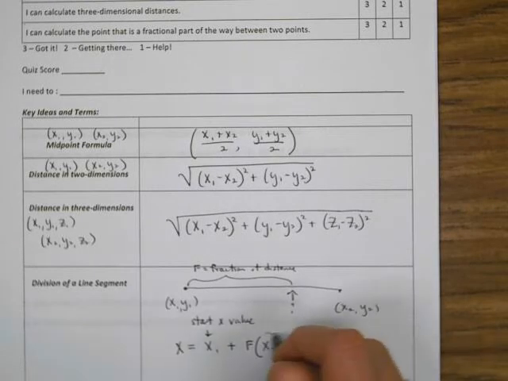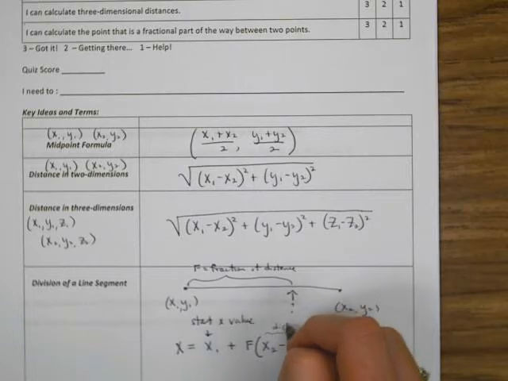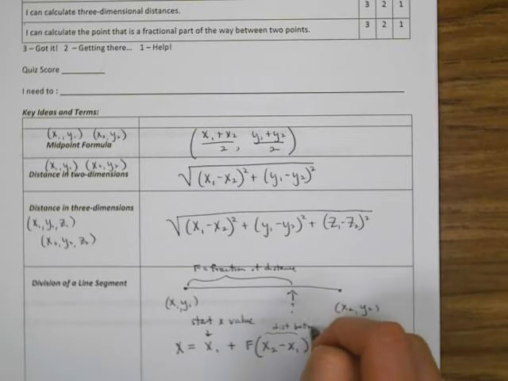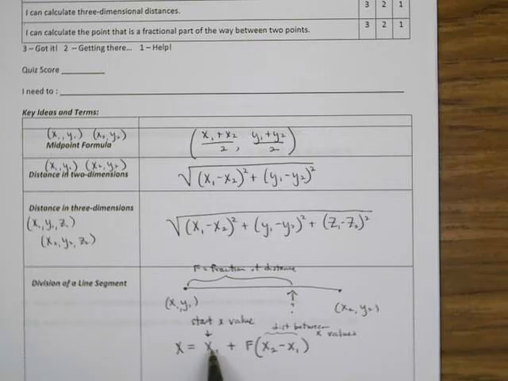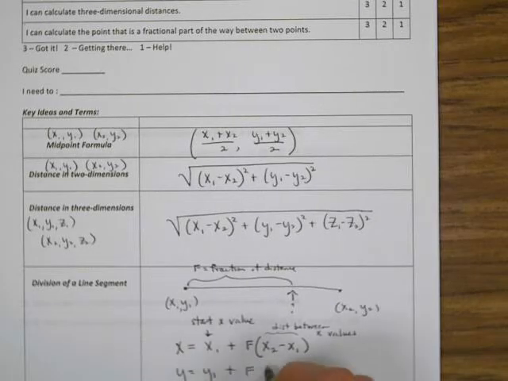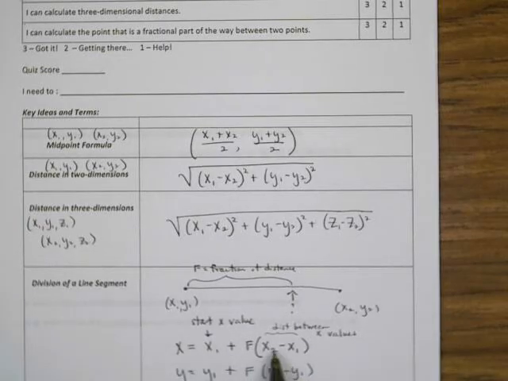So this right here represents the distance between the x values. And we are taking a fraction of that distance and adding it on to the first x value. So similarly, the y value would be the starting y value plus the fraction of the y distance. Important to note, when we're calculating that y distance, it's the second coordinate minus the first coordinate.